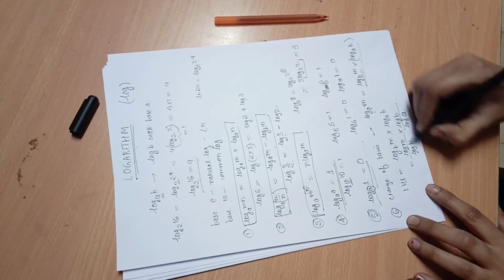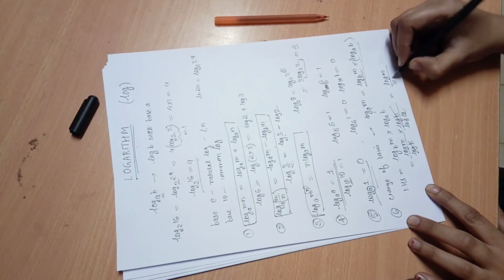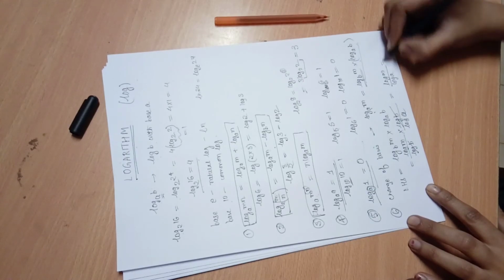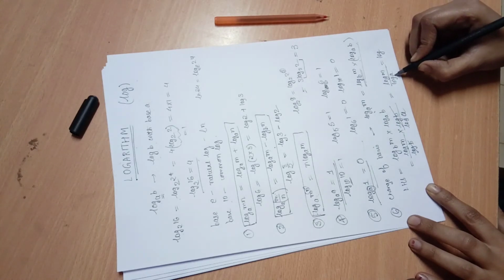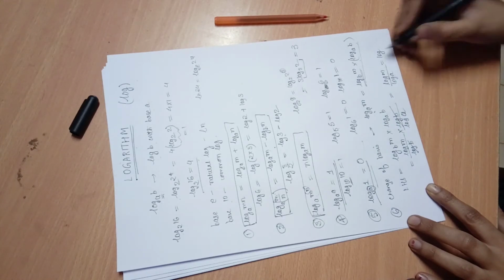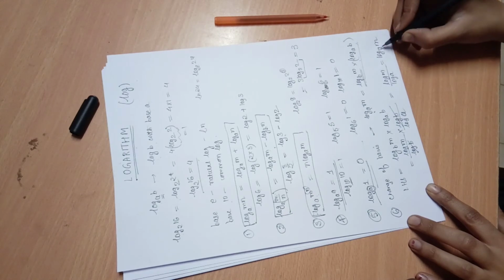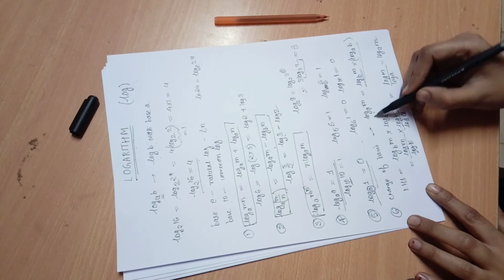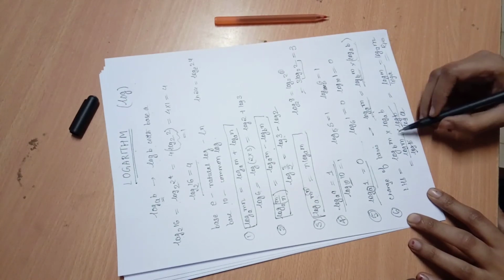So this gets cancelled. What is left is log m by log a, and that becomes, just now I told that there is a property in log, whatever is in the denominator becomes the base. So this is log a m. That is nothing but our RHS. Hence it is proved, okay?